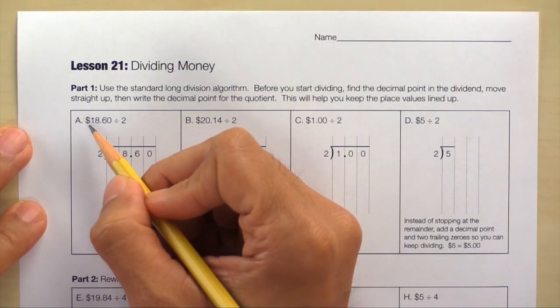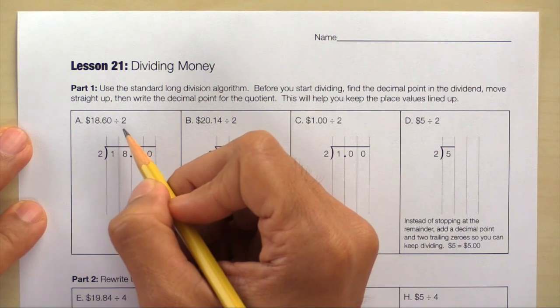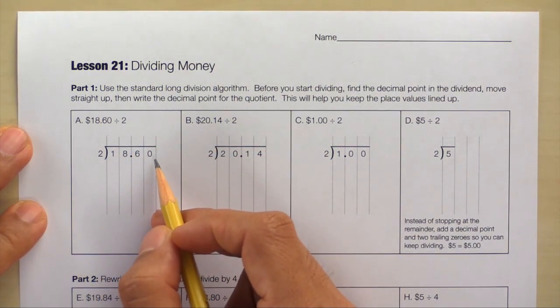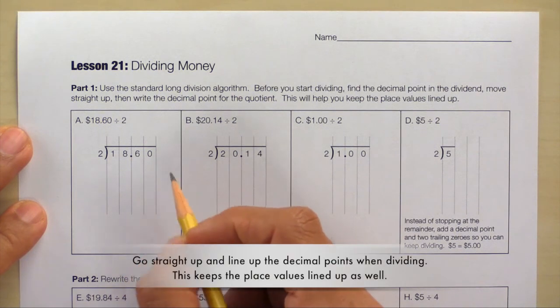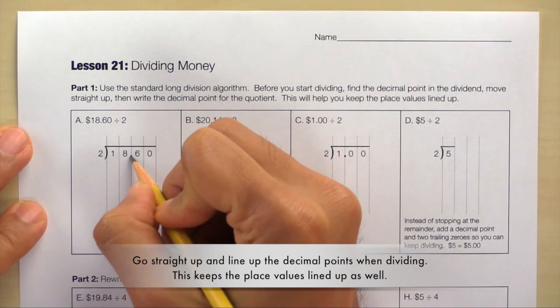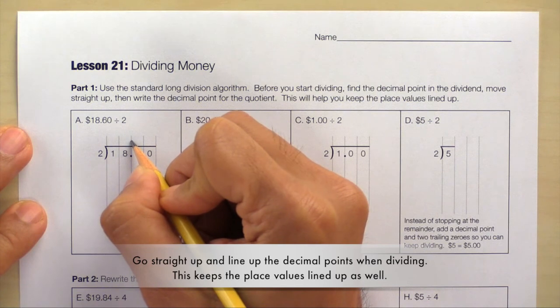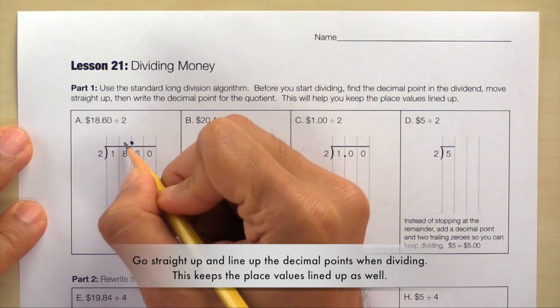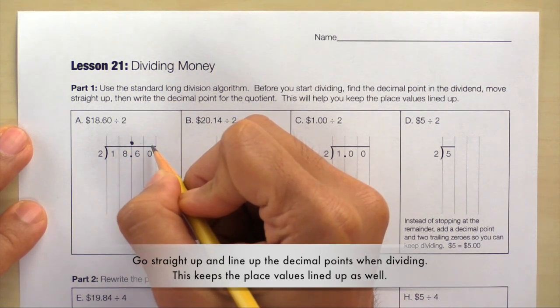In Lesson 21, students will divide money to learn about decimals. Here, we have $18.60 divided by 2. And as you can see, it's written using the standard algorithm. Before students start dividing, they should take that decimal point, go straight up, and write the decimal point in the quotient. This not only keeps the decimal points lined up, but it keeps the place values lined up as well. Then, students can divide as they normally do, and this is what their answer should look like.